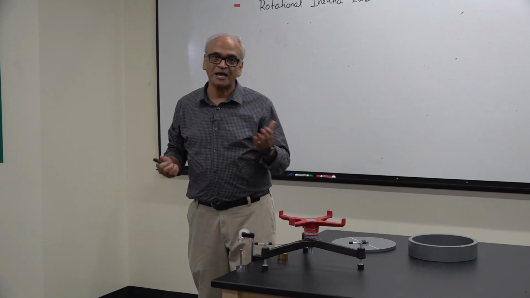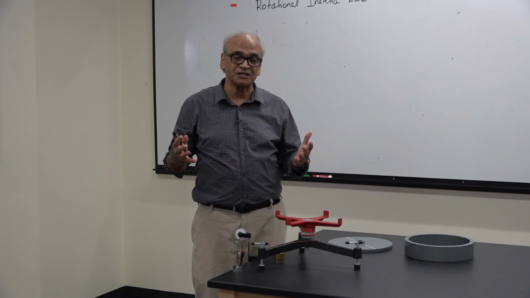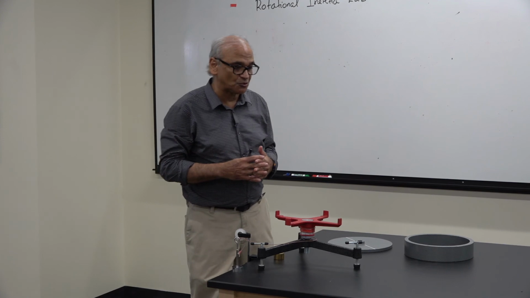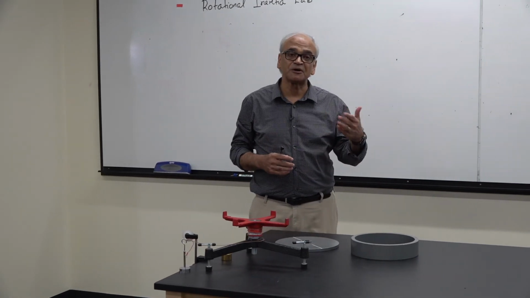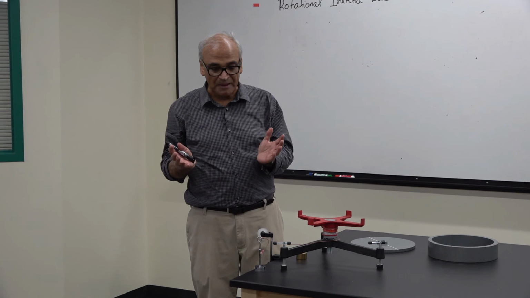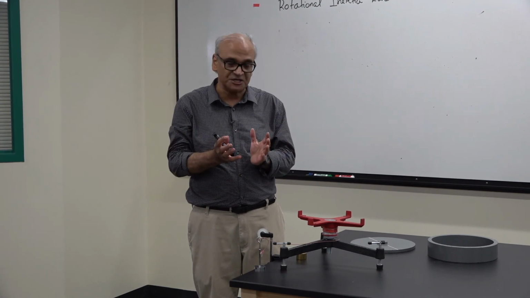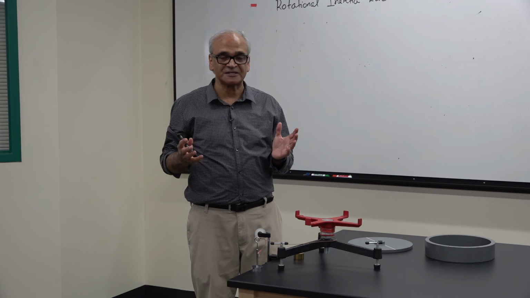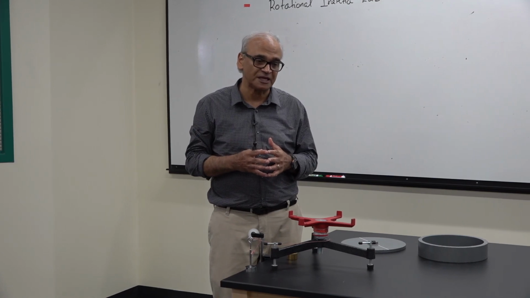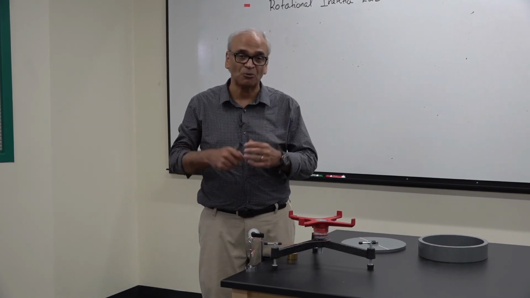So as we have discussed in our class, moment of inertia basically determines how easy it is to rotate an object about a particular axis, right? We say that if the mass that makes up the object is distributed further away from the axis, then its moment of inertia is high. If it is distributed closer to the rotation axis, then the moment of inertia would be low.